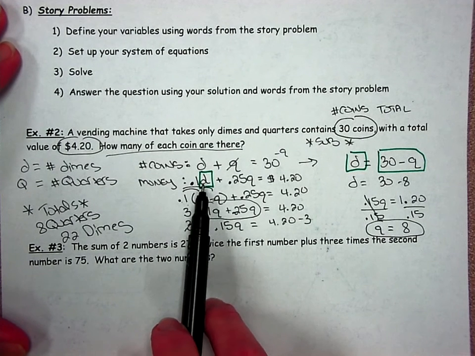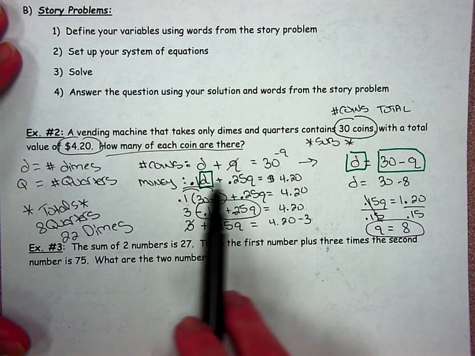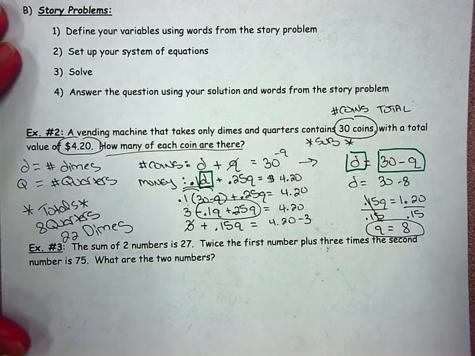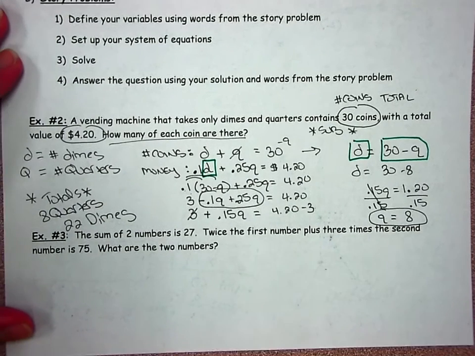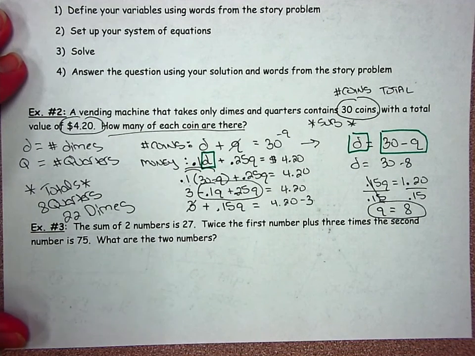If you plug it back in, that would be a smart thing to do. So plug 22 in for D and plug 8 in for Q and double check that comes out to $4.20, and that one does. It works well. The next word problem.